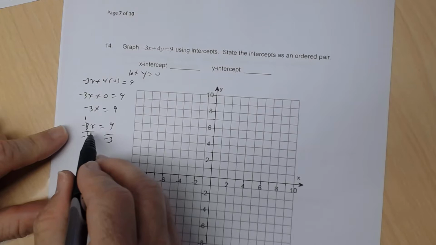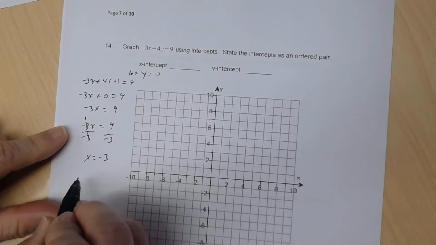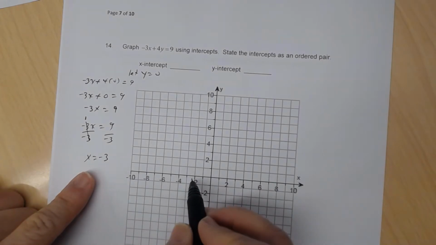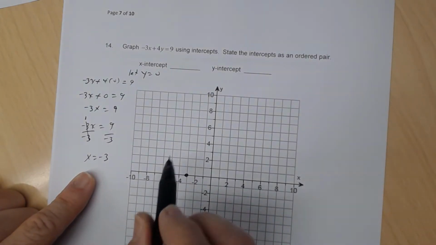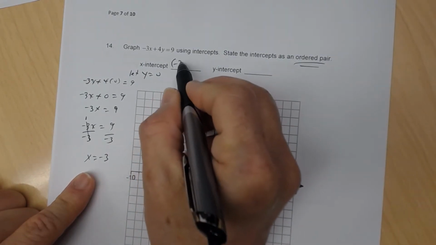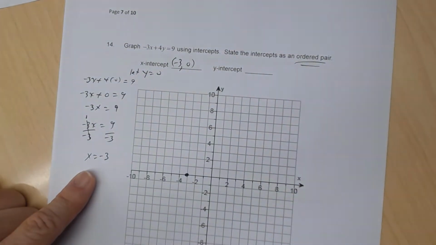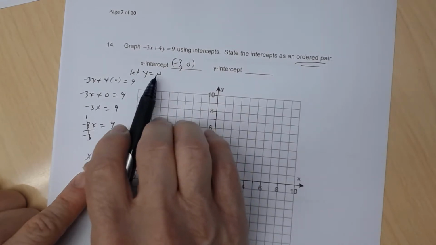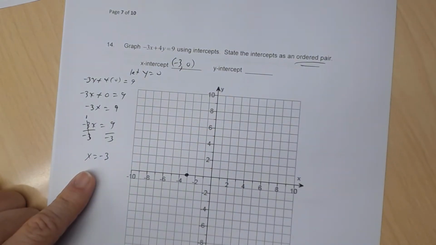To get x by itself, I'm going to divide both sides by negative 3. And so I get x equals negative 3. So that's where the graph is going to cross the x-axis, right here. But you want to write this as an ordered pair, so you have to say negative 3 comma 0. You know that y has to be 0, because that's what you said you were going to do. You're going to let y equal 0.